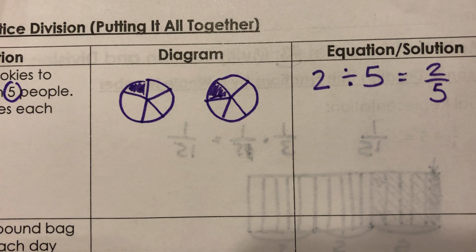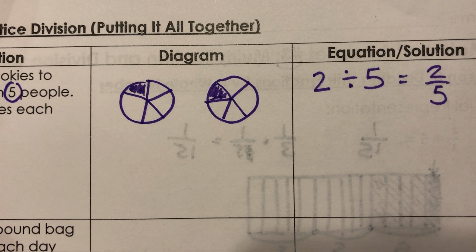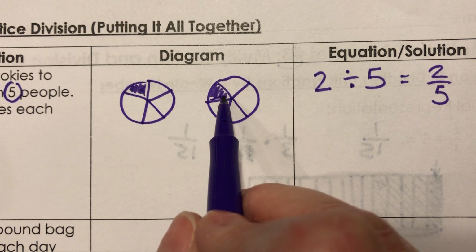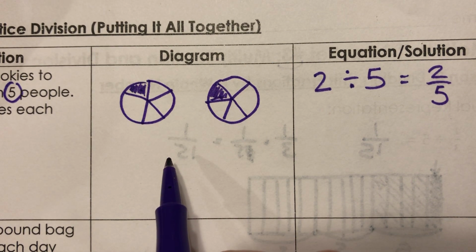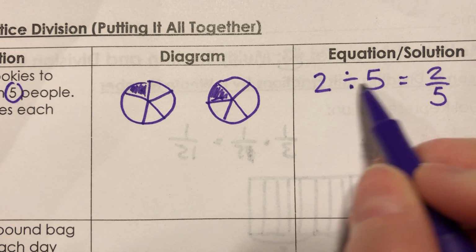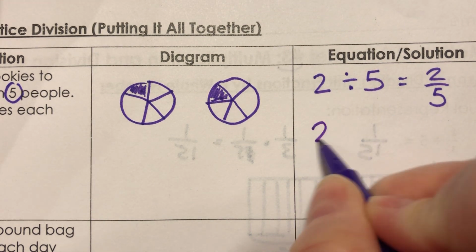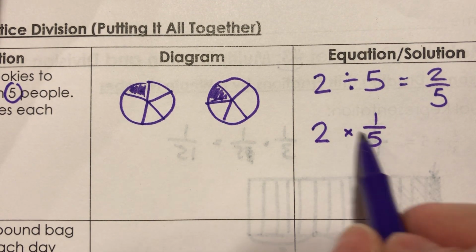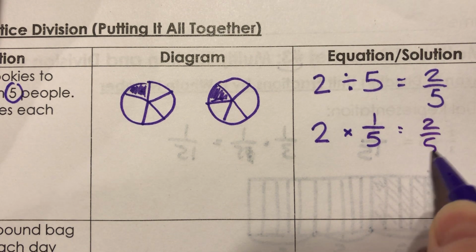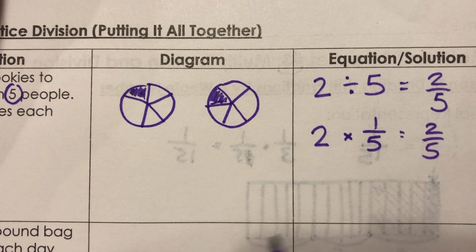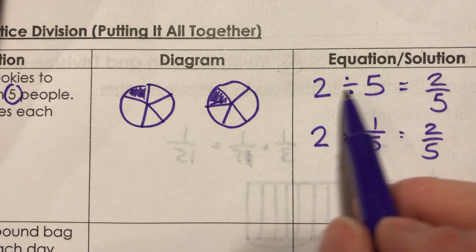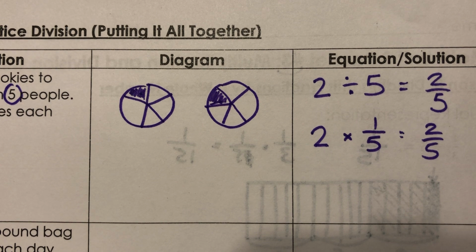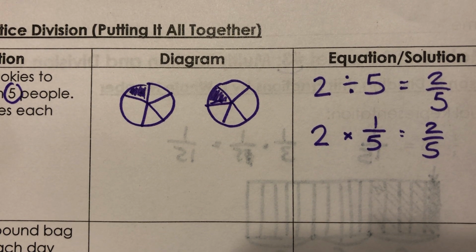So when we try to figure out how we got that answer, I know the diagram really helps, right? We just counted 1/5 plus 1/5. So didn't we have 1/5 twice? So 2 divided by 5 is the same thing as 2 times 1/5. Because if you have 1/5 plus 1/5, you're going to get 2/5. So these equations right here will give me the same result. So instead of doing 2 divided by 5, you can do 2 times 1/5 because it means the exact same thing. So that was the example that we saw last Friday.